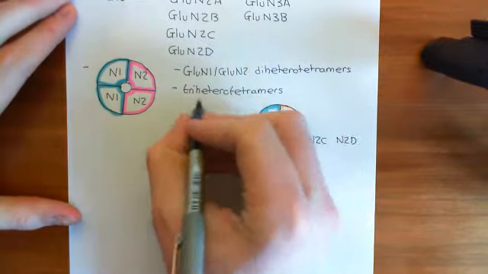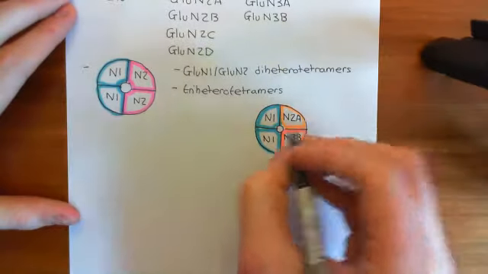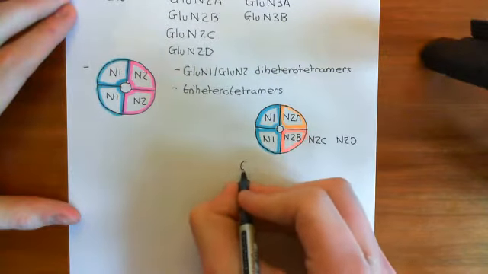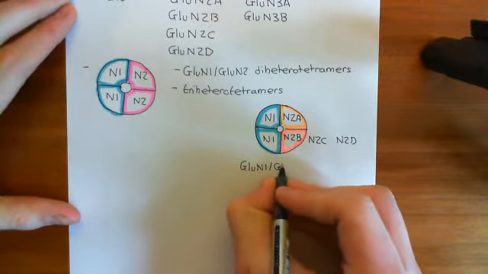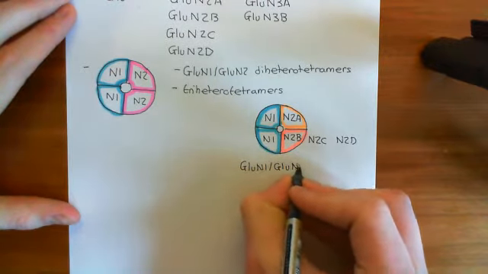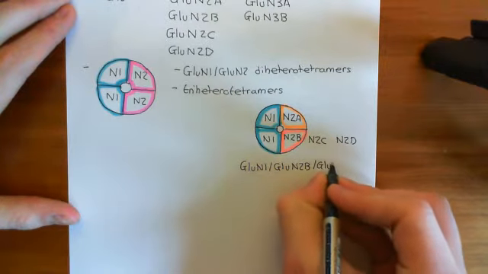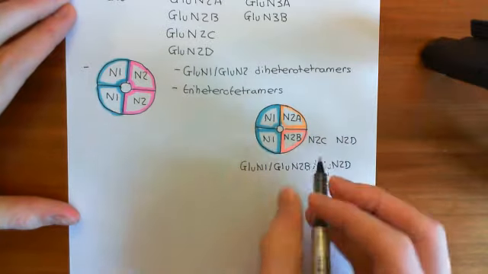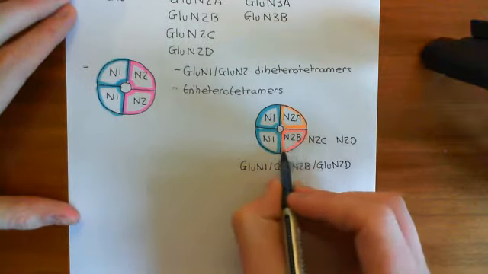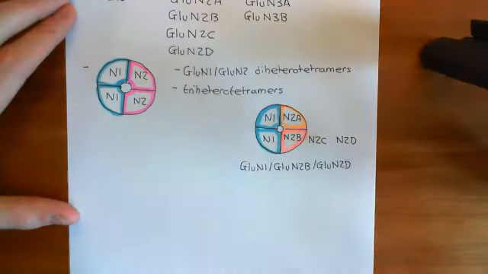And those are also GluN1, GluN2 triheterotetramers. Okay, finally, another example is you can also have the GluN2B, GluN2D triheterotetramer. That's another example in which you will have 2 GluN1 subunits as always, 1 GluN2B subunit here, and then 1 GluN2D subunit as well.